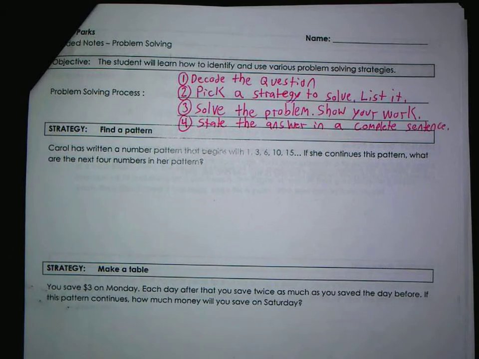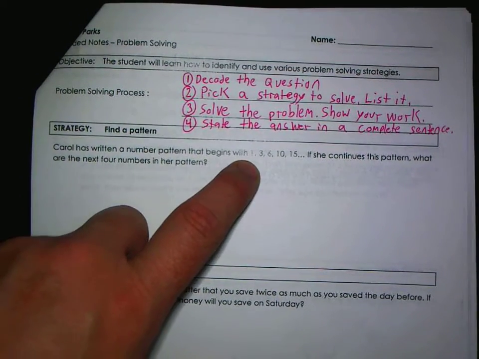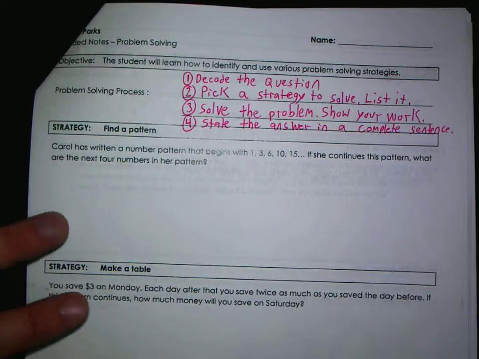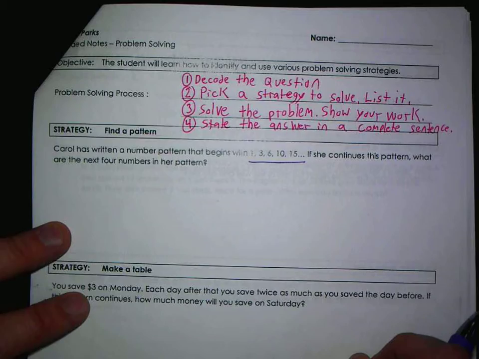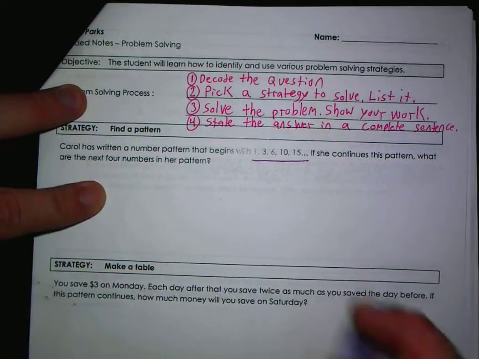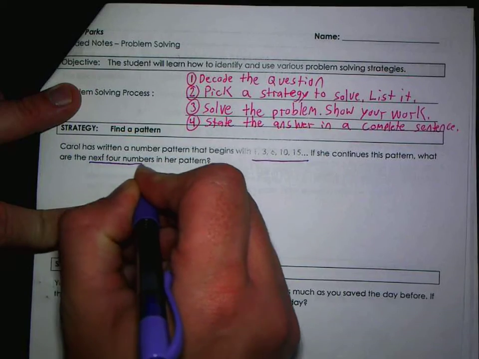Alright, so the first: finding a pattern. This is inductive reasoning. We're not going to spend that much time on it. But you would say, first, decode the question. Carol has written a number pattern that begins with 1, 3, 6, 10, 15. That's important. If she continues this pattern, what are the next 4 numbers?